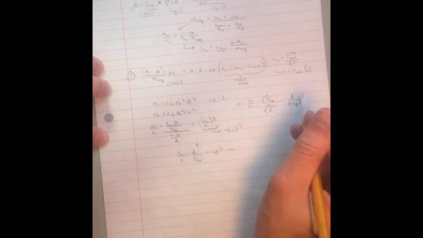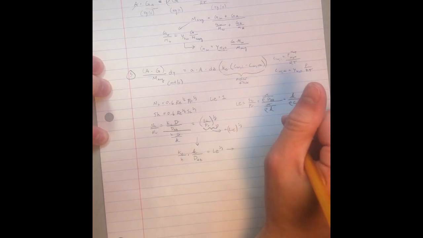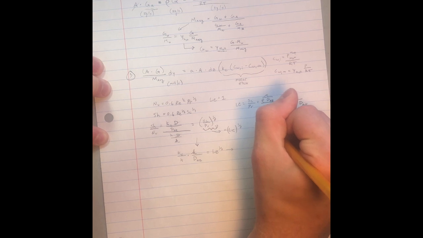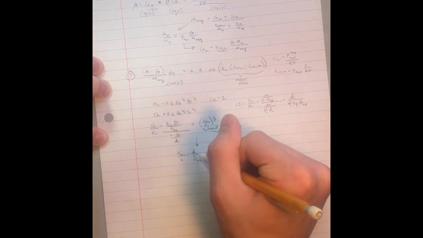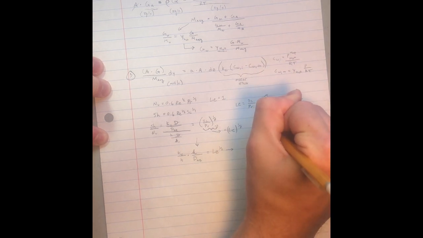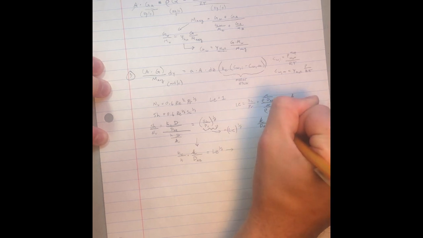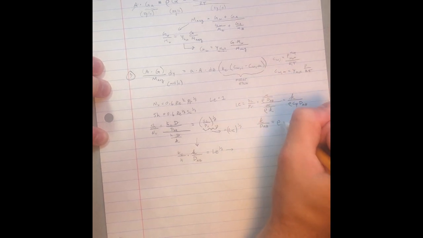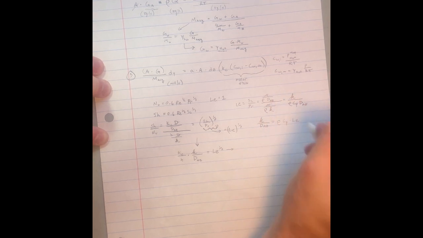And since we have this expression here, which we'll come back to now, we can show that we have a familiar set of variables here and here. So what we can show is that our thermal conductivity over our diffusion coefficient is equal to rho Cp times our Lewis number.